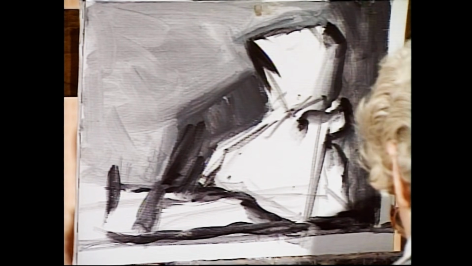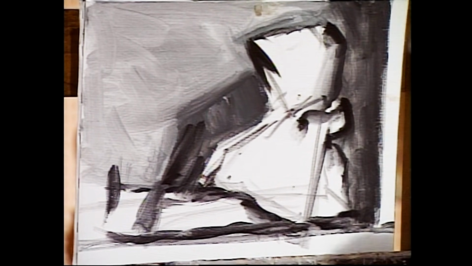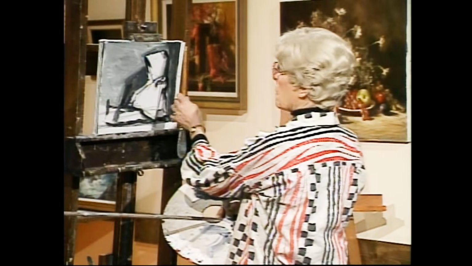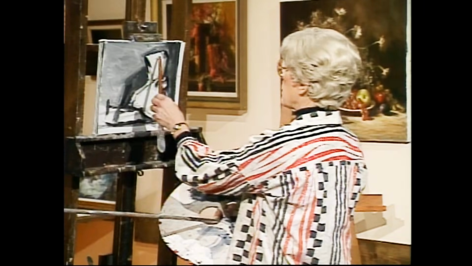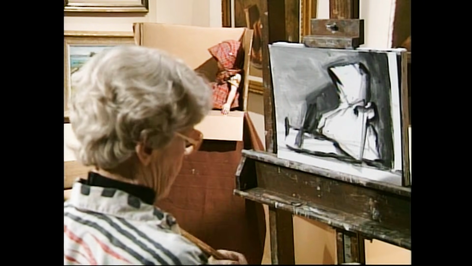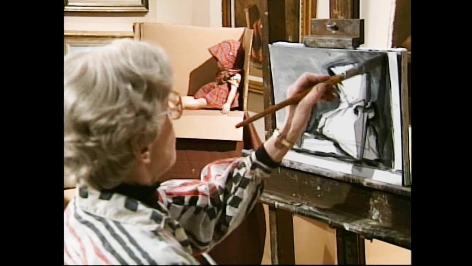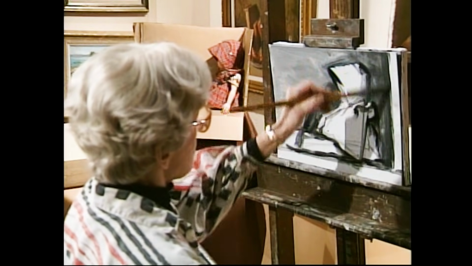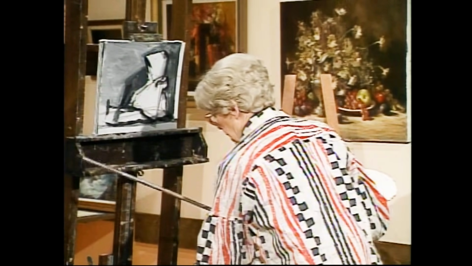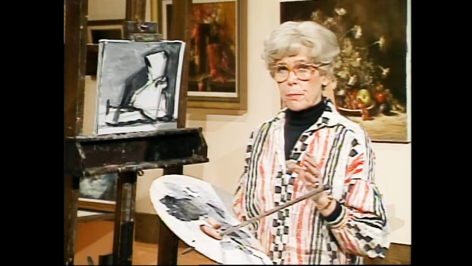And there's nothing more basic than knowing all about light and dark. I have put darks wherever the light can't strike. I've left the canvas white where the light is striking. If you don't look for the lights and darks and just see the dolly, you're looking at her in a way that she'll be impossible to paint.